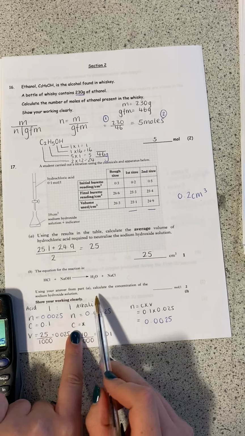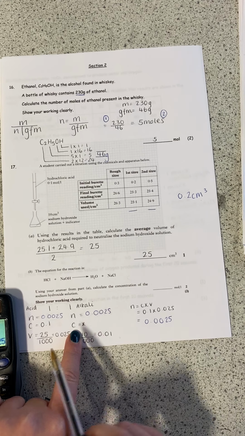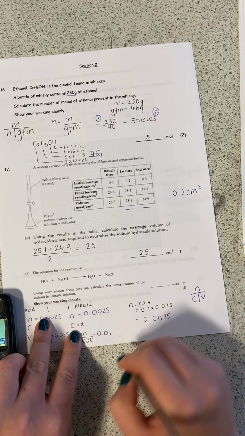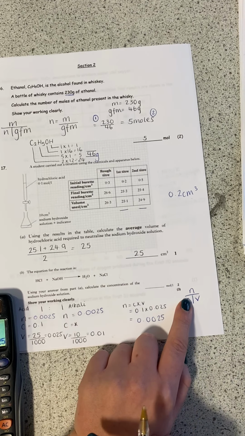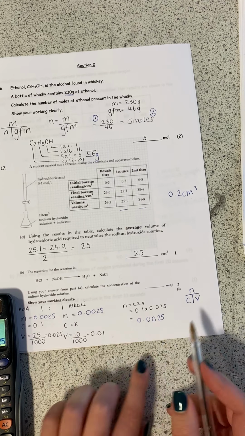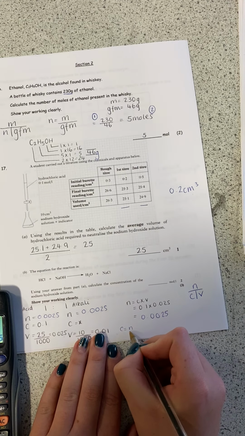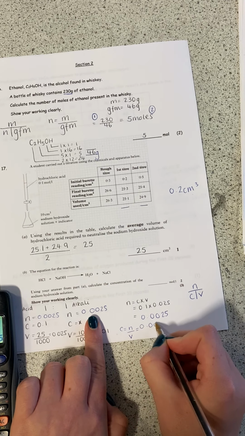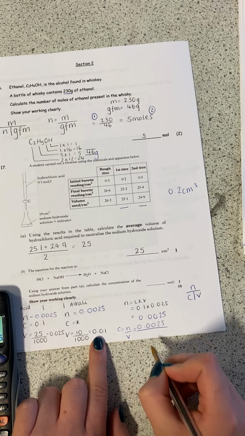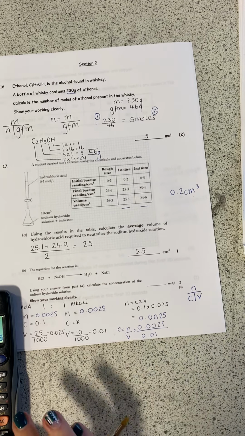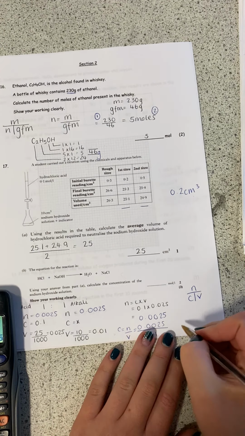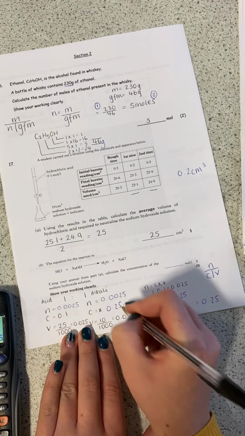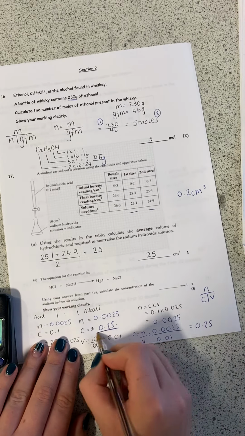Now it's asking you, for what we're doing in the question, calculate the concentration of sodium hydroxide. When we are calculating the concentration, we're using our triangle. Okay, so we'll cover up the C because that's what we want, and we're going to do C is equal to N divided by V. Okay, we've got our number of moles, 0.0025, all divided by your volume, which you've already got, 0.01, and that's going to give you 0.25 moles per litre. Okay, so that's going to give you your answer.